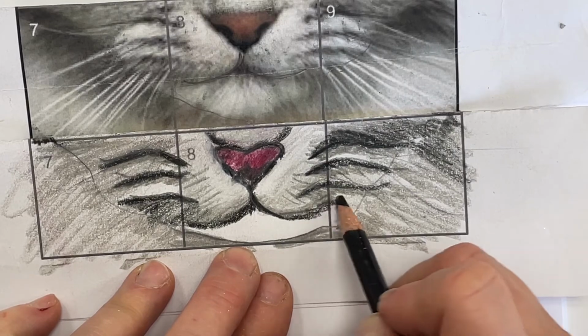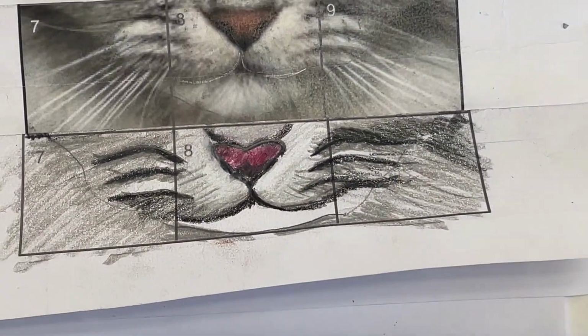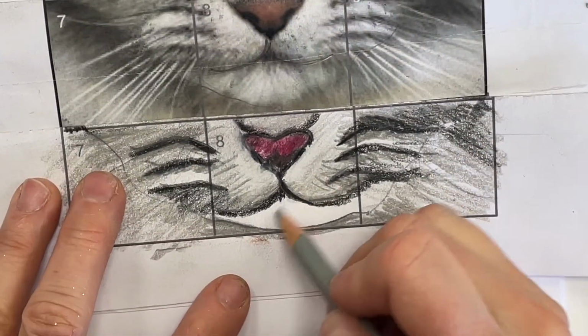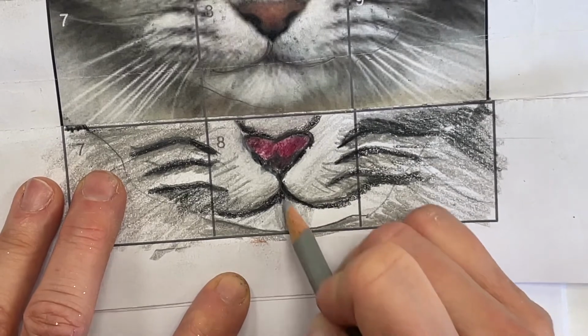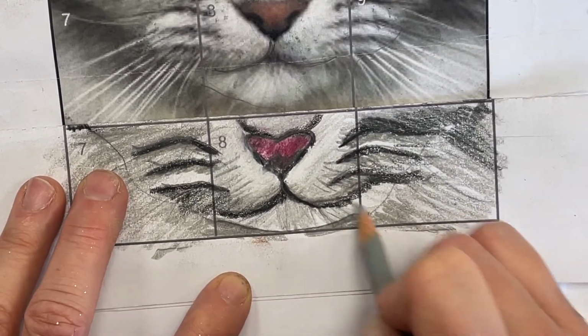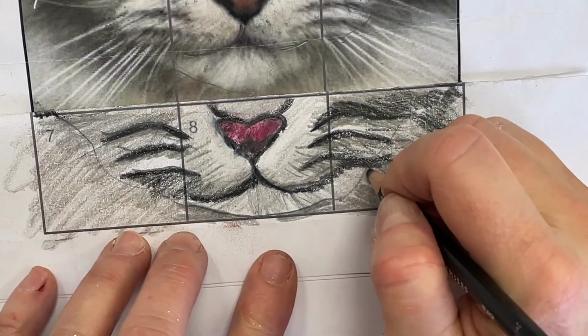And up here, then the actual little lower mouth is gray. And I'm trying again to turn my pencil to go in the direction of the hair.